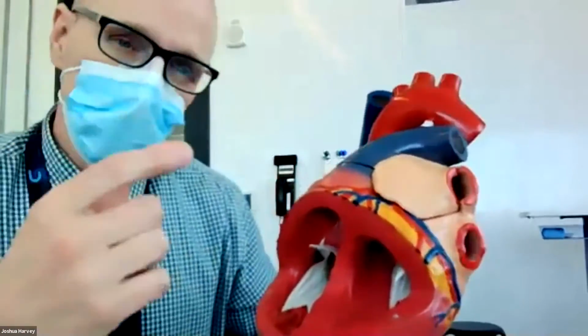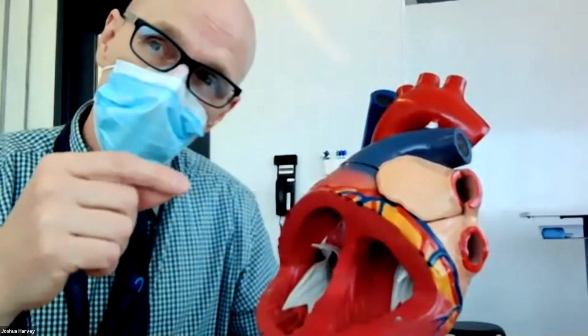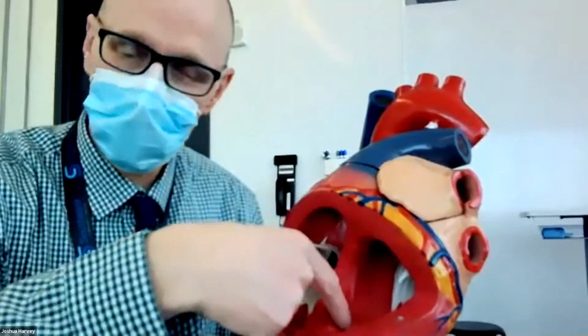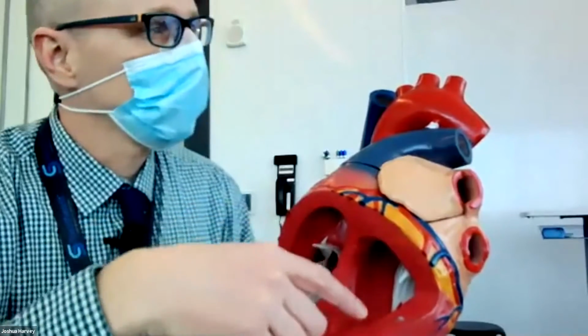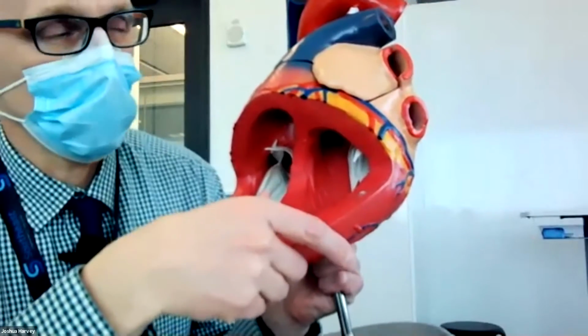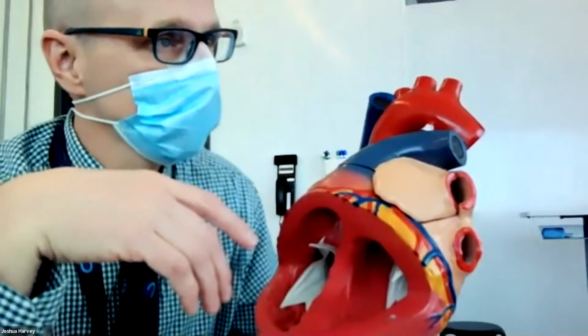Well, how does the muscle itself get blood supply? All this blood flowing through the chambers does not feed the heart muscle. And it's a muscle just like your leg muscles. If you were to go running after class today, you can feel that burn in your leg muscles when they stop getting enough blood flow.